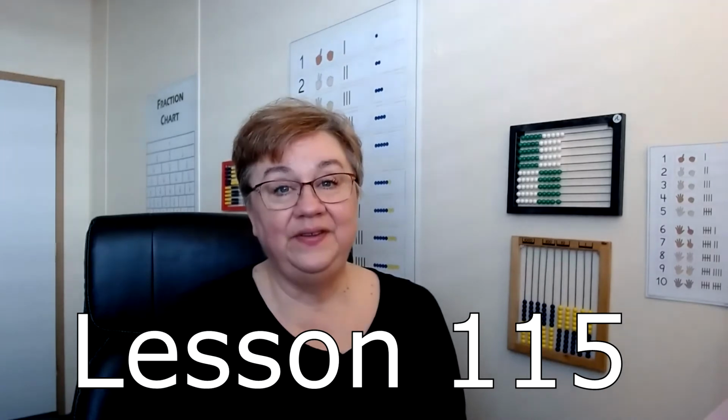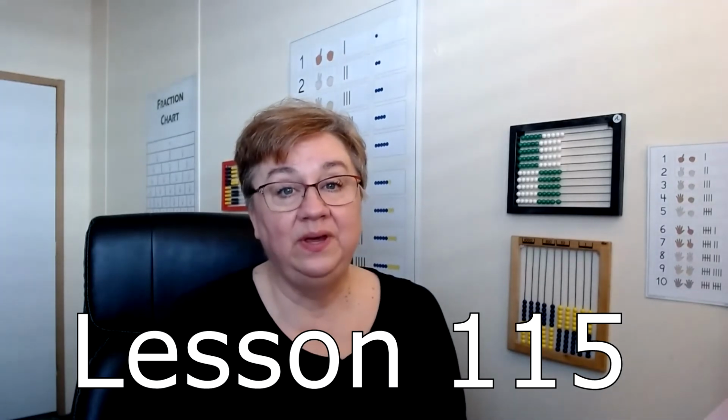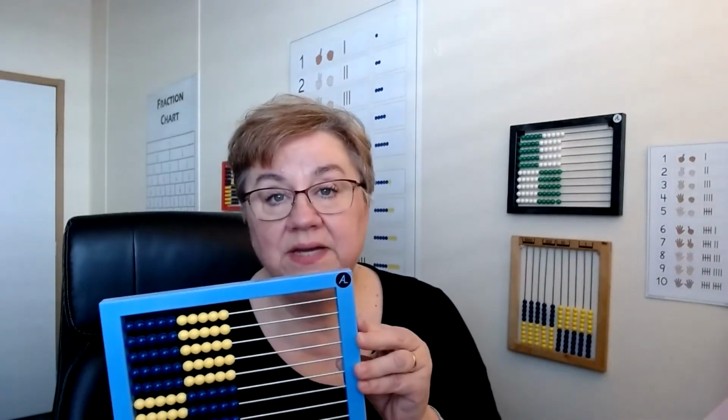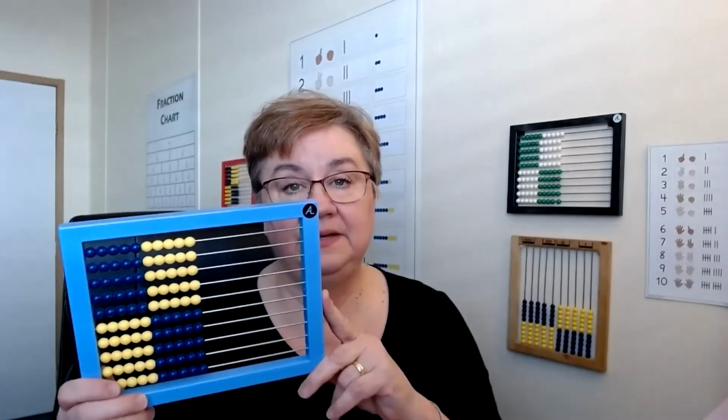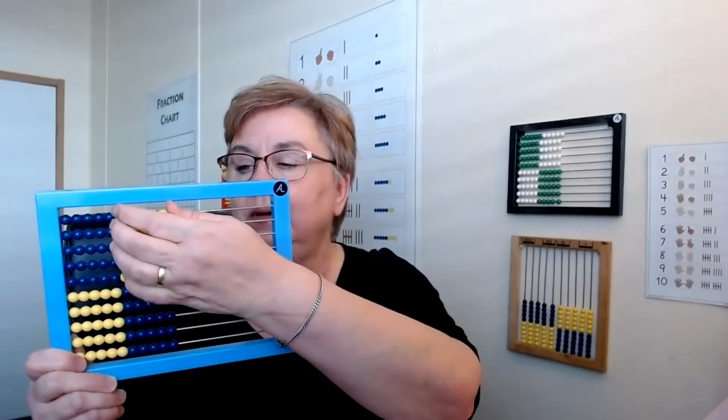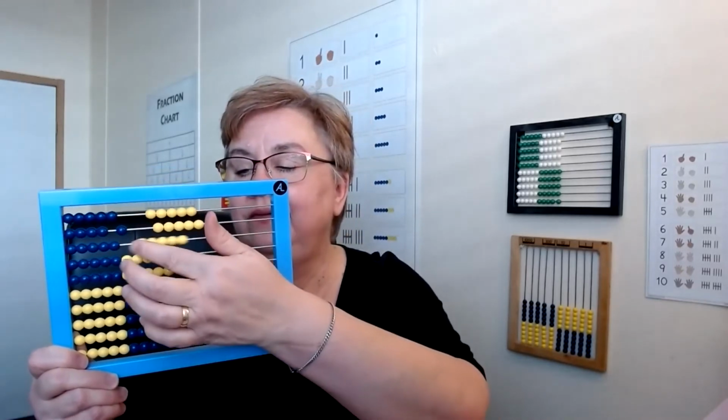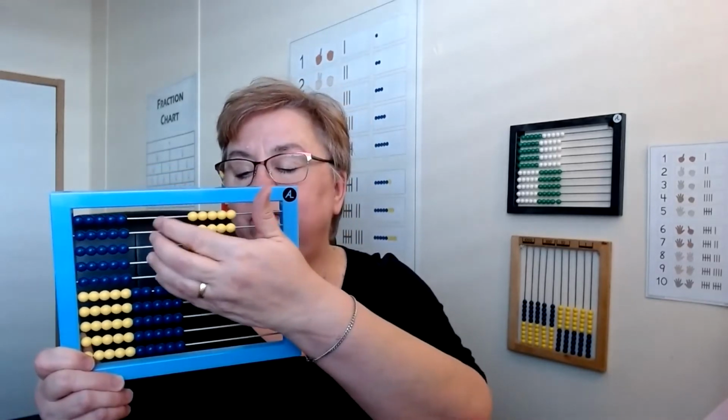Lesson 115, counting money with quarters. One of the activities is they're going to use the abacus to find a quarter of a dollar. The way the abacus is designed, the way it's colored, it pretty much just pops out. 5, 10, 15, 20, 25.